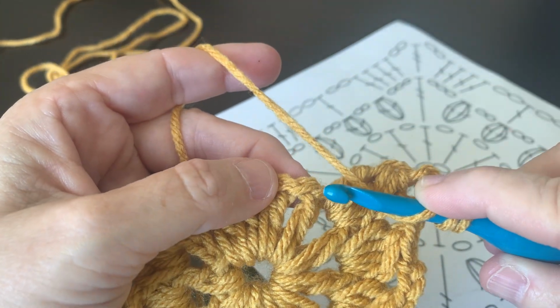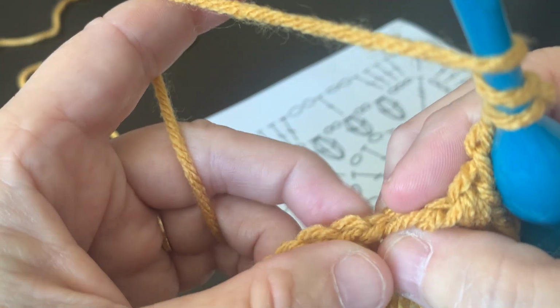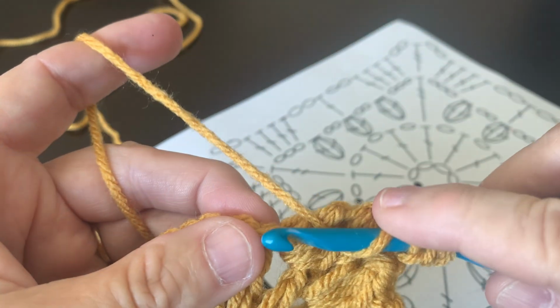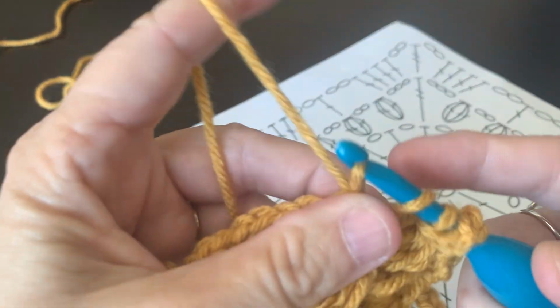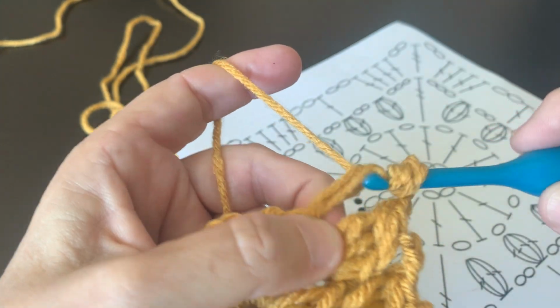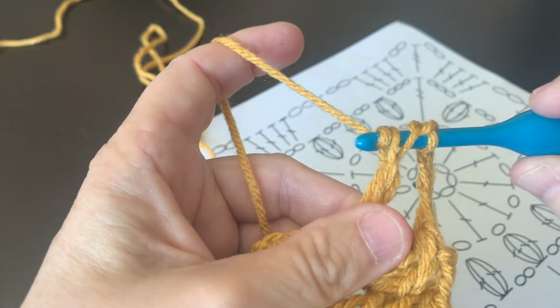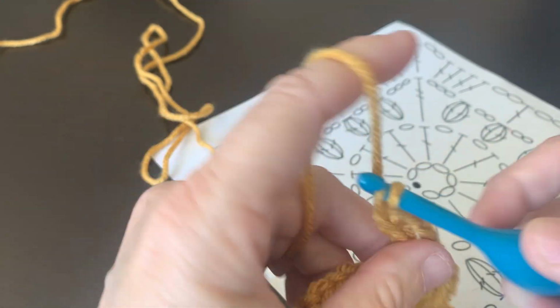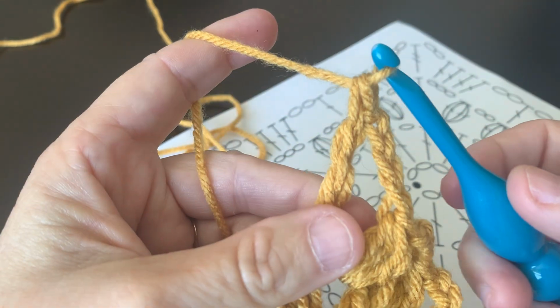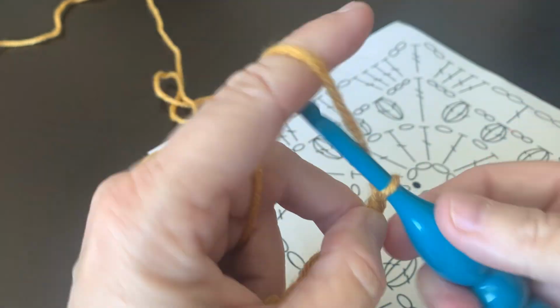Okay, come down to this stitch. Find that little V at the top. Go directly into it. Yarn over, pull up a loop nice and tall. Just let the yarn slide through your fingers. There we go. And chain 3 again.